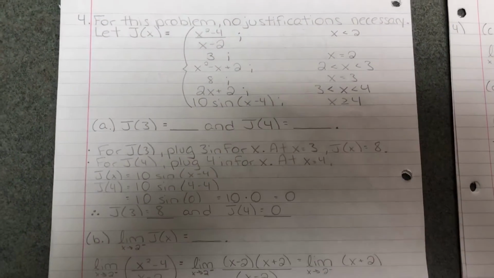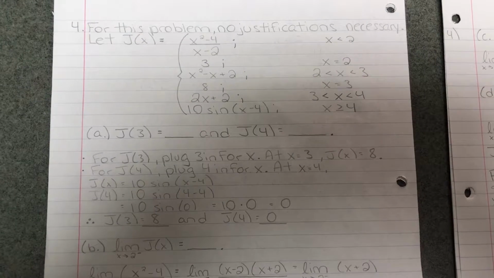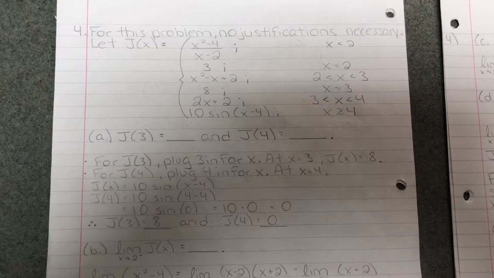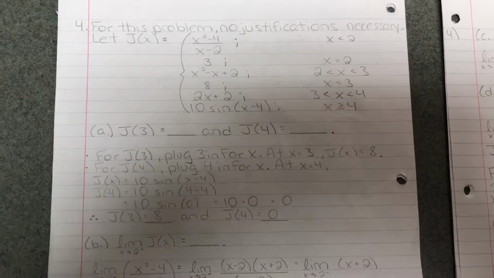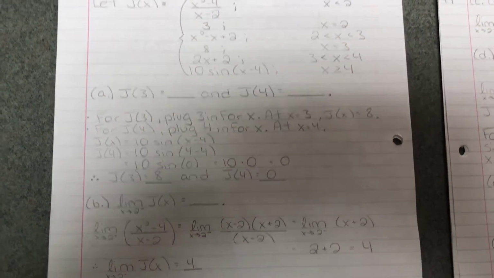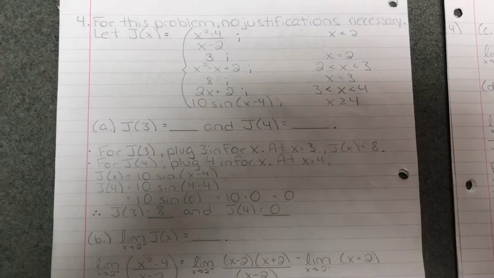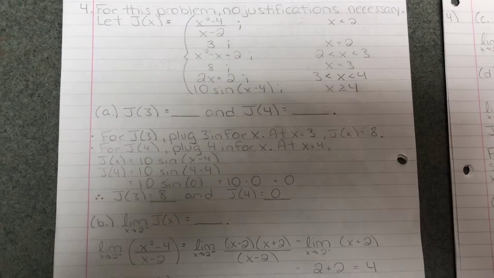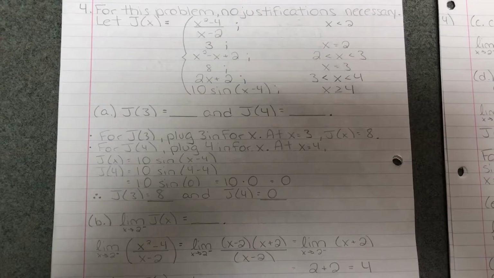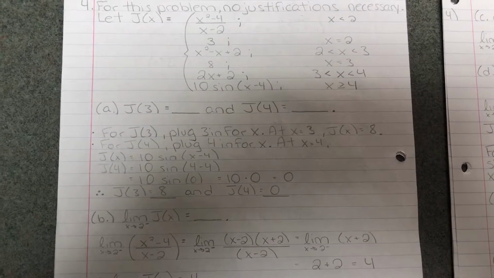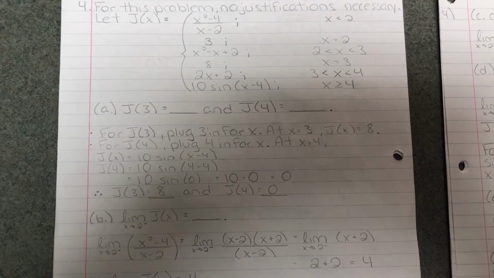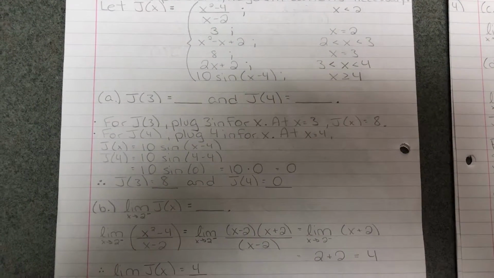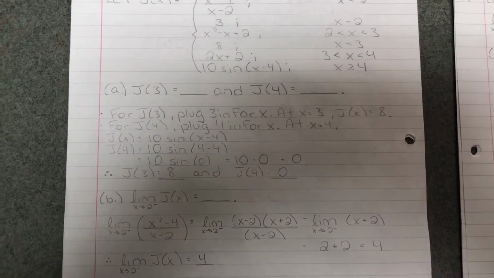First, solve for j of 3 and j of 4. Correction, I said g of x before. It is j of x. For j of 3, plug 3 in for x, and at x equals 3, j of x equals 8. For j of 4, plug 4 in for x, and at x equals 4, j of x equals 10 sine x minus 4. Plug in 4 and solve.